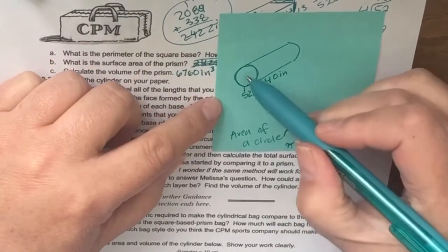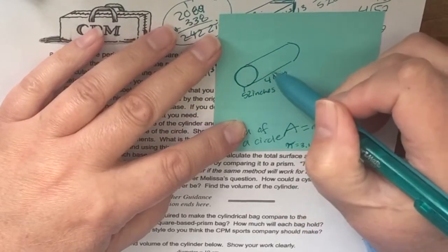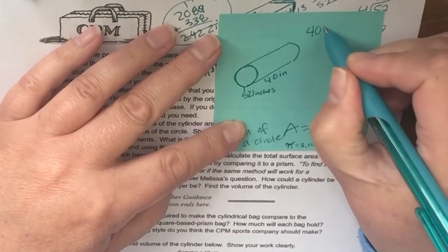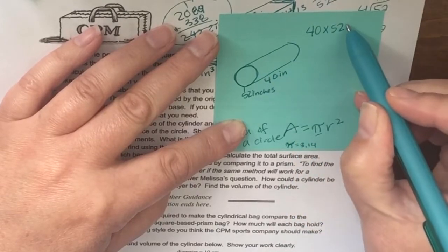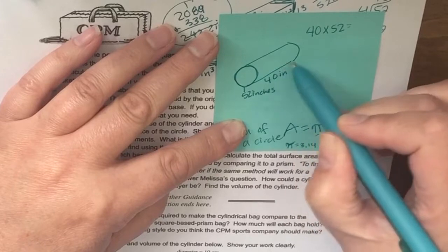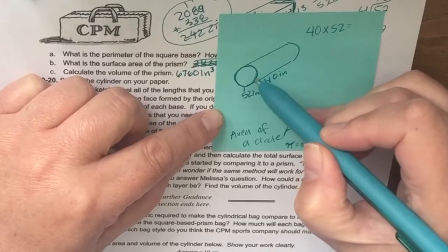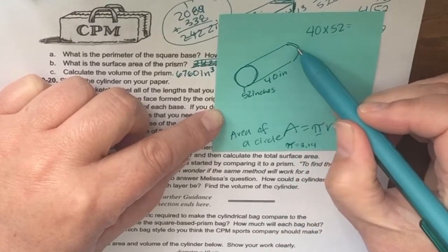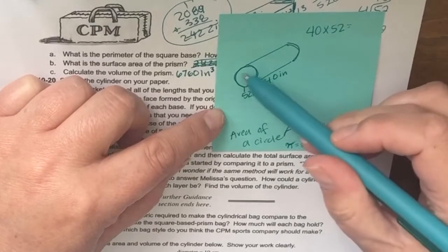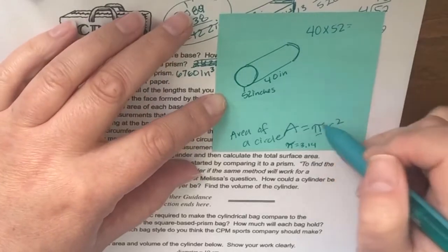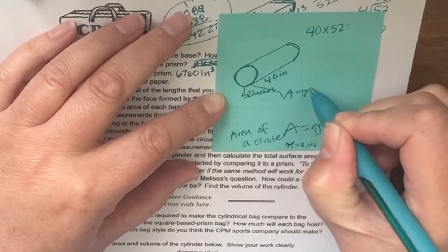Okay, so again, I want to find the surface area of everything. On this side, it's really easy because I'm just going to go 40 times 52. This whole area around here is going to be 52, and then we're going to multiply it by 40. Then I need to find the area of these guys, okay? So I'm going to have a bottom and a top base of the circle. So the area of this then would be area equals pi.